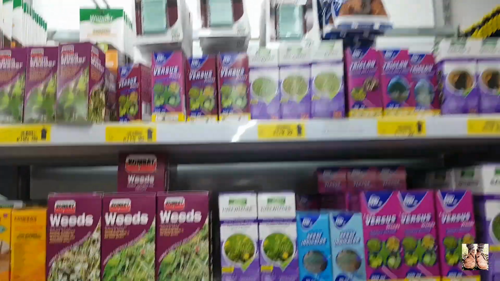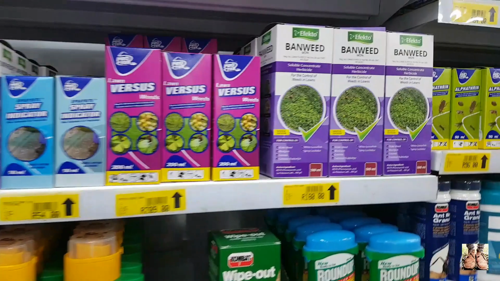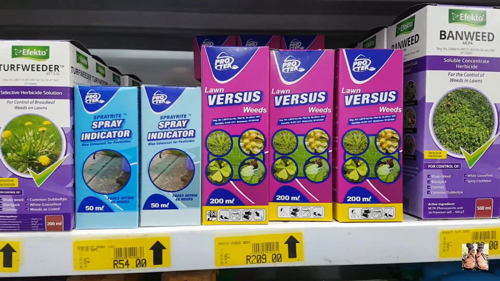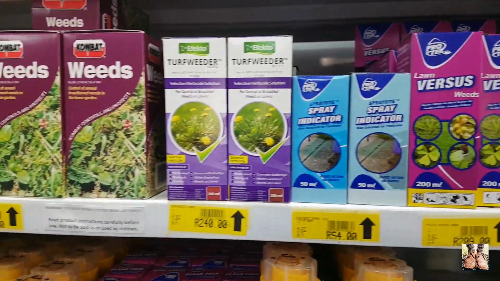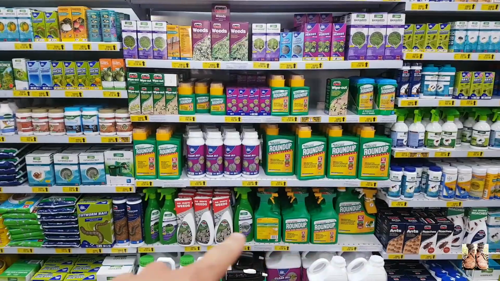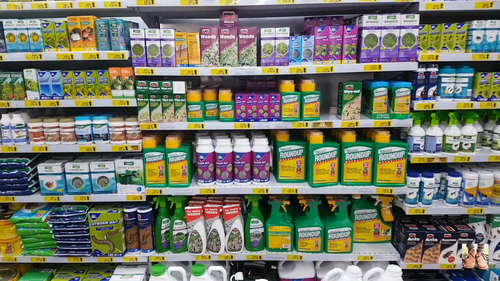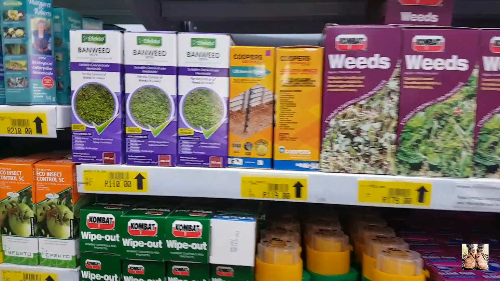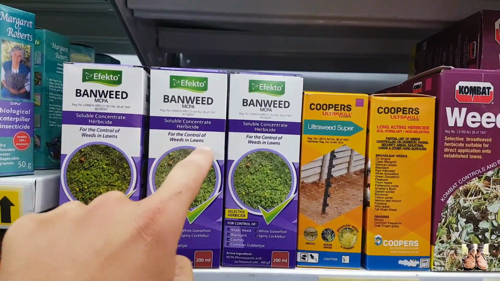So when you do that, you just go and have a look at all the boxes that they've got, and you preferably want to ignore products like Roundup or Wipeout or anything that contains the active ingredient glyphosate. You want to ignore that completely. That's more for pavements or complete killing of your lawn, and we don't want to do that. We want to eliminate the weeds in our lawns.